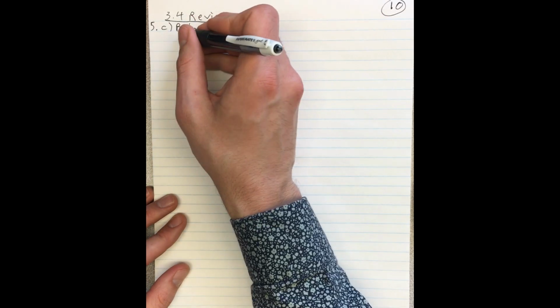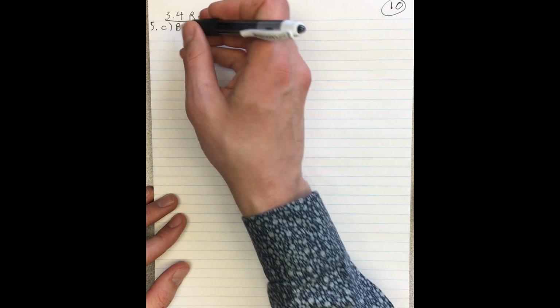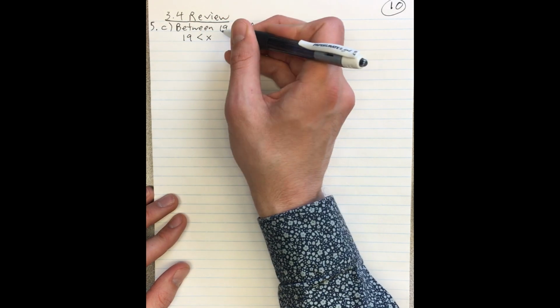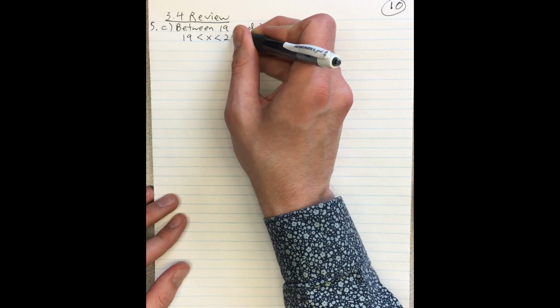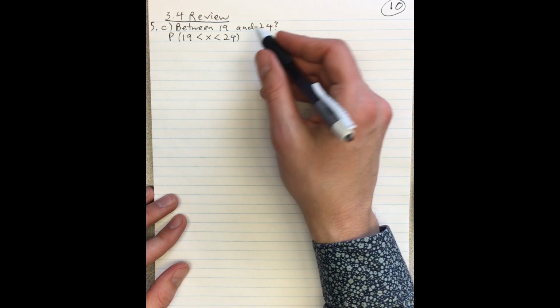So now we model it. We say, well, now X should be sandwiched between 19 and 24. So I should have a 19 here, and X should be bigger than 19, but it should also be less than 24. So probability.